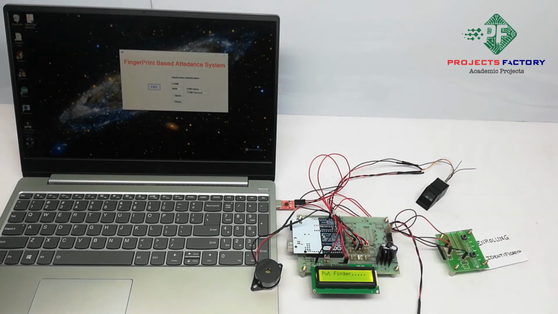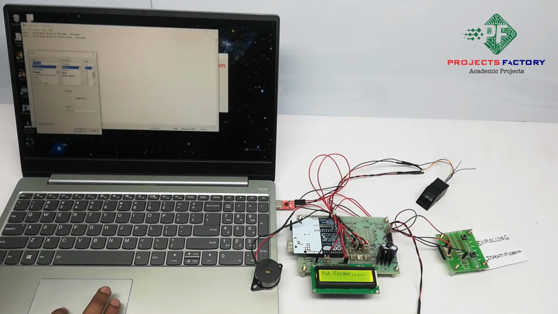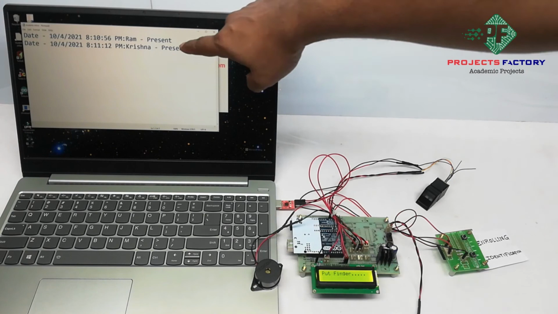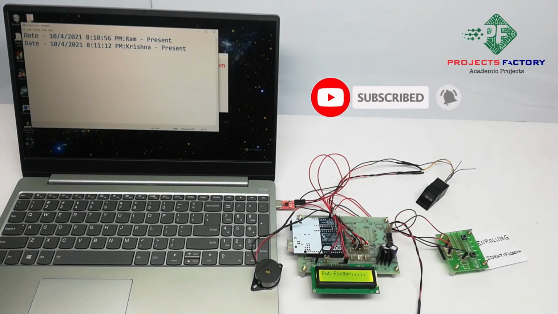We can see the data in the file. Date 10/4/2021, and Ram is present and Krishna is present. Third student Sumit is absent. If anyone is absent, it will not show in this file.